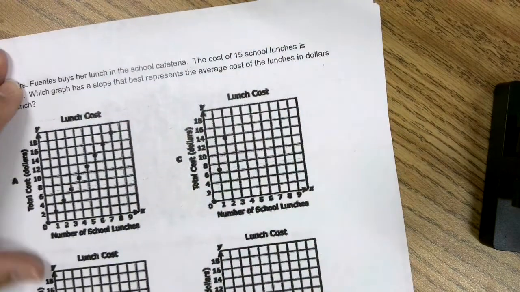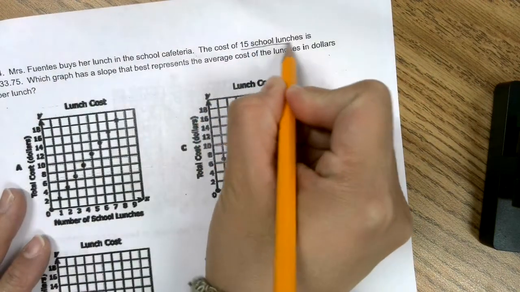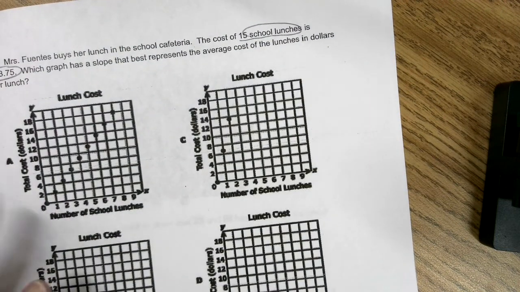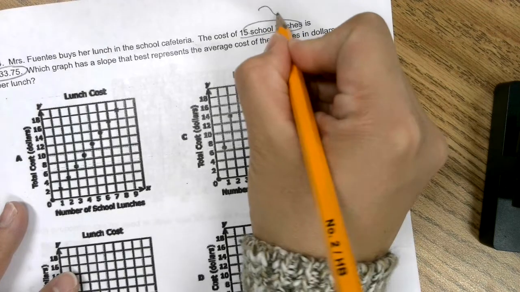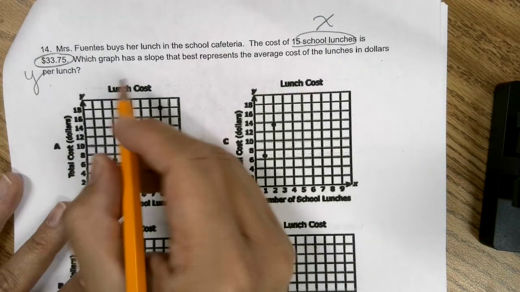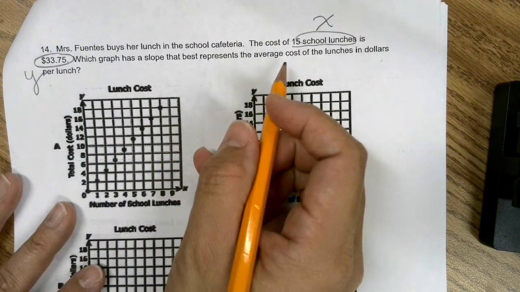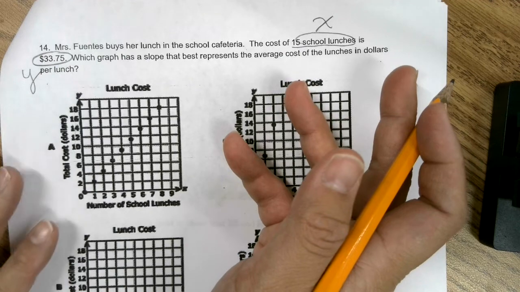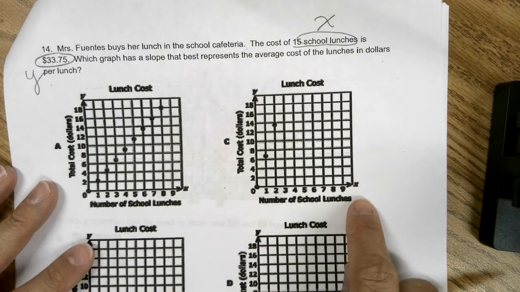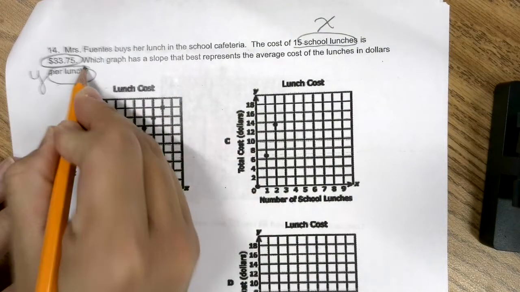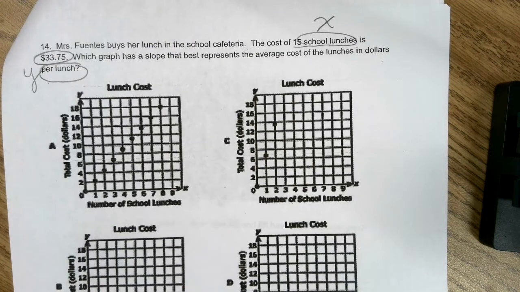Mrs. Fuentes buys her lunch in the school cafeteria. The cost of 15 school lunches is $33.75. So just to think about my XY thing going on, the number of school lunches is my X and the cost is the Y value, right? That's what it shows on the graph. Which graph has a slope that best represents the average cost of lunches in dollars per lunch? Well, the first thing I'm going to do is notice that they don't have 15 school lunches on here, do they? They really don't. So I see that it says per lunch. So think about that. I need to see what one lunch is worth, right?